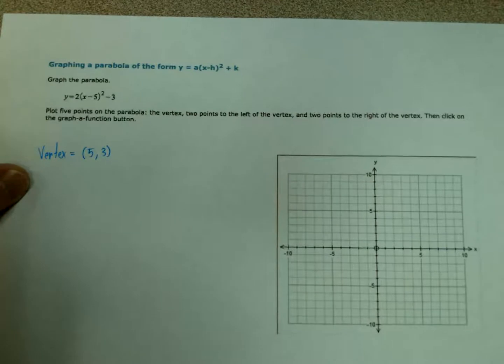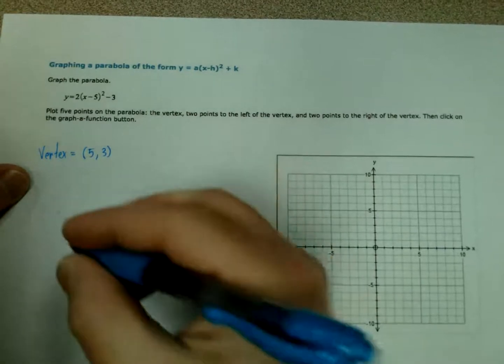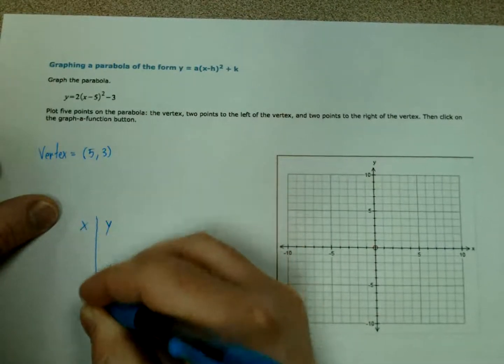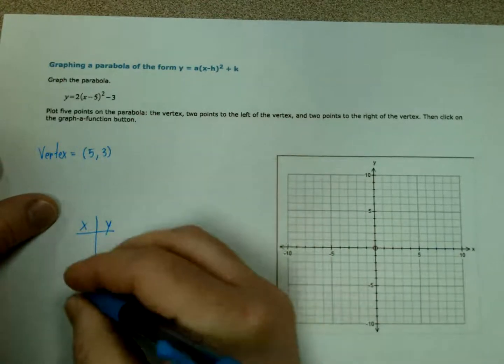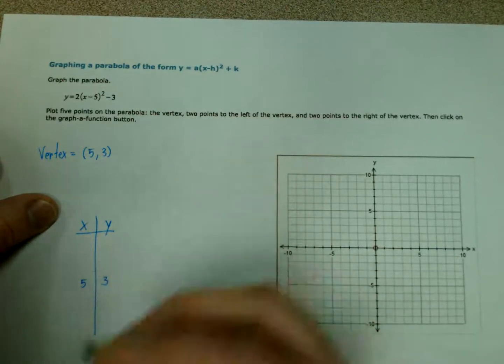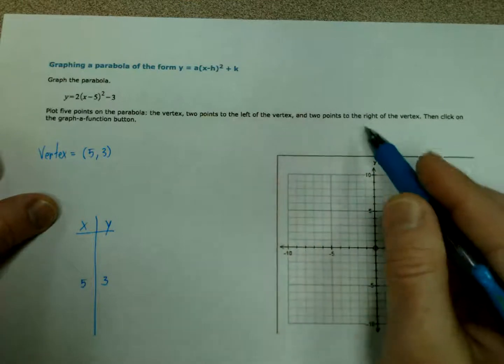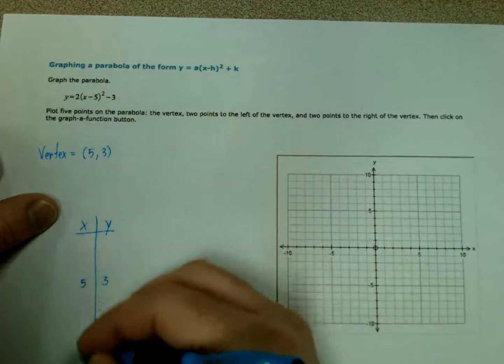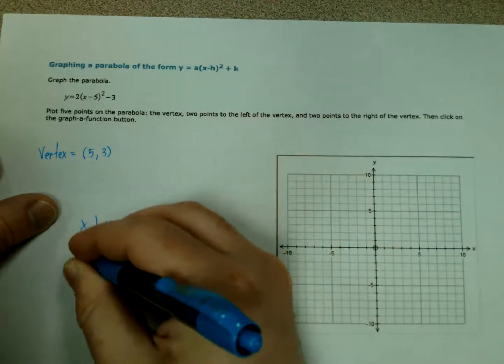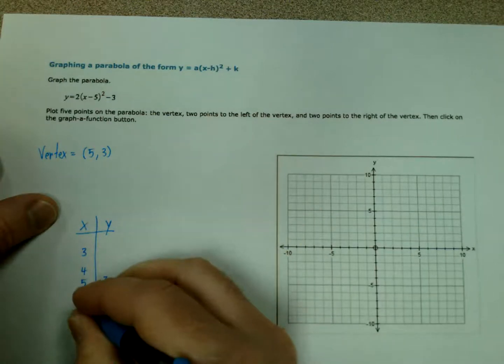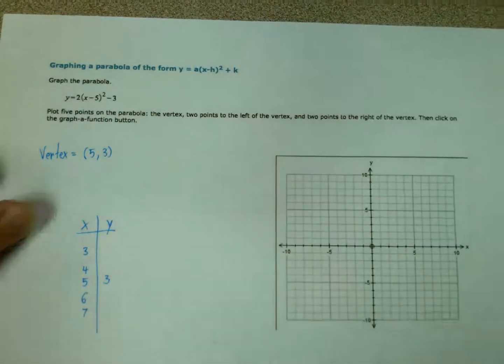Okay, so that's our vertex. So when I make my xy chart here, I'm going to put that right in the middle, 5, 3. Then I want 2 points to the left and 2 points to the right. So that just means subtract 2 and add 2. So I want 3 and 4 for my numbers to the left, and I'll go with 6 and 7 for the numbers to my right.